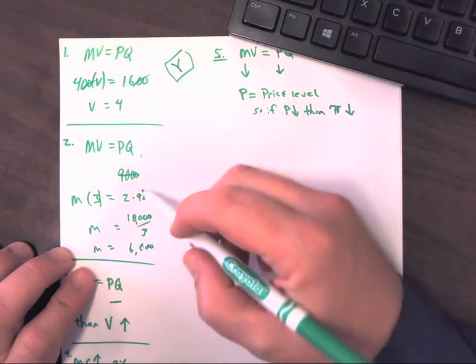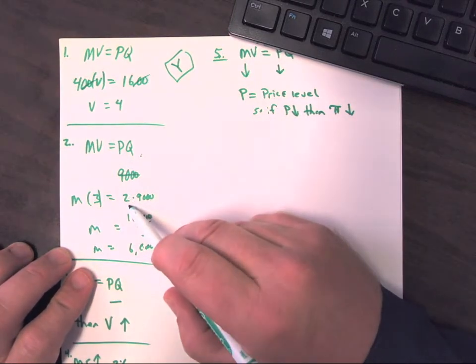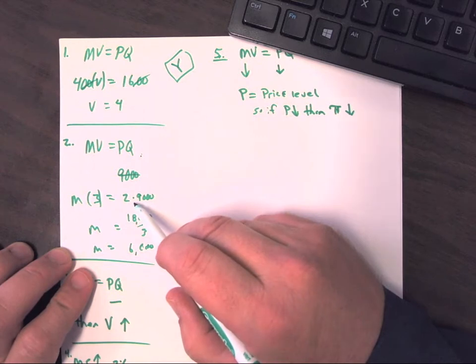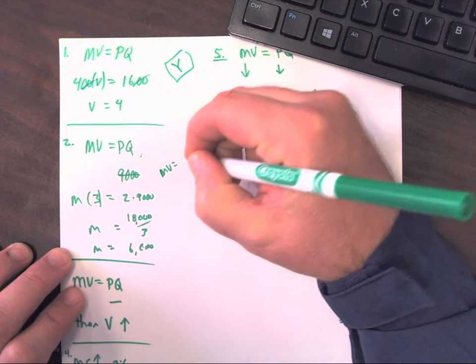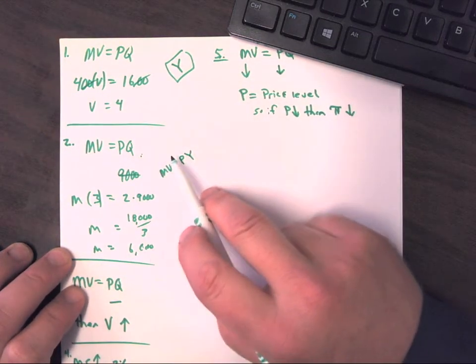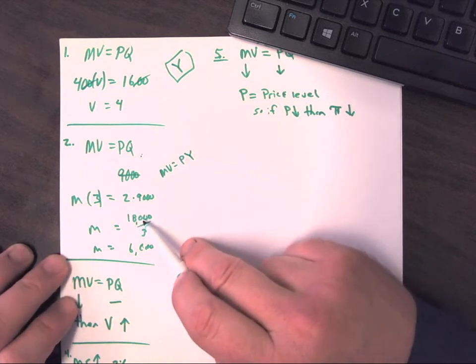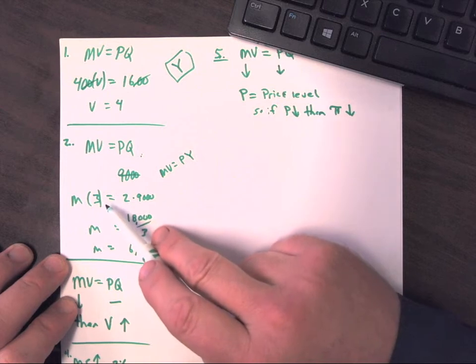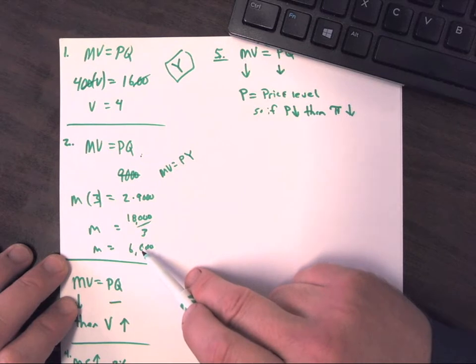So in the question, they give us the price level of 2, and we know output is 9,000. So what that's going to give us is, if we use MV equals P times Y, which some people do. So if we got a real output of 9,000, then I can go 2 times 9,000 is 18,000. So they gave us the velocity of 3 in the question. So now I'm just going to divide 3 into this 18,000 and get a money supply of 6,000. So there we go. We got our money supply.